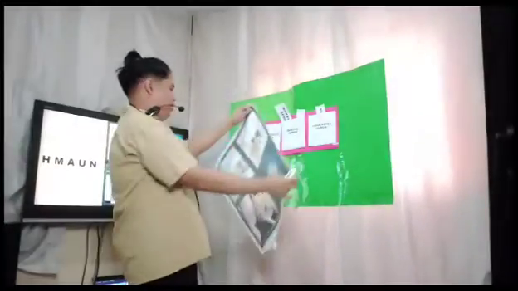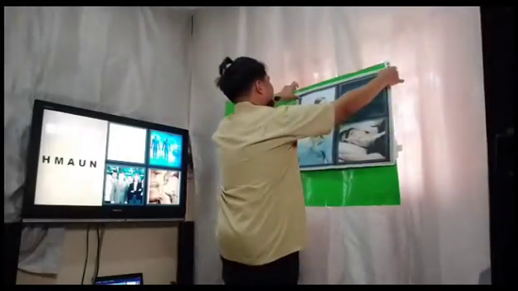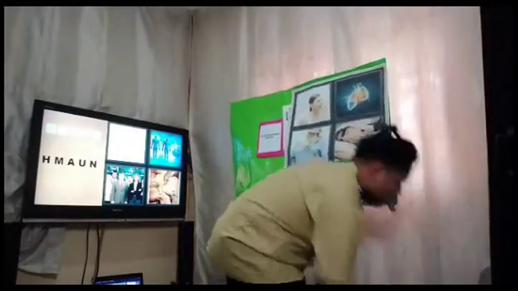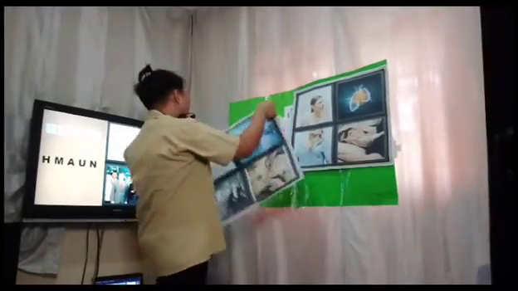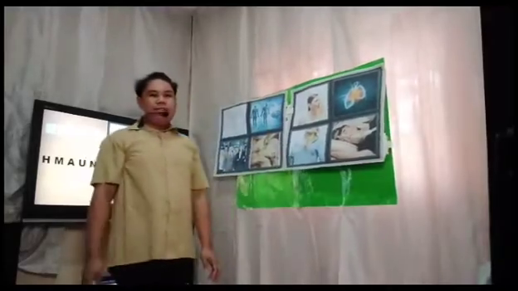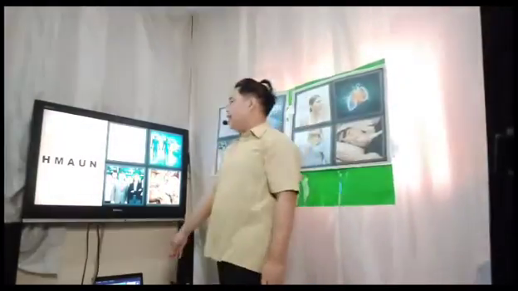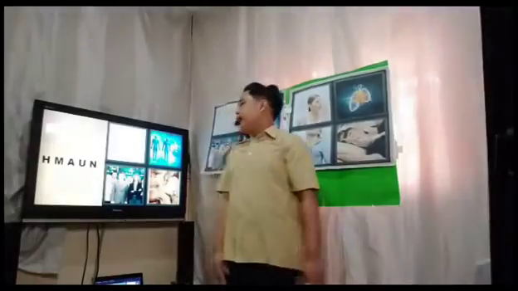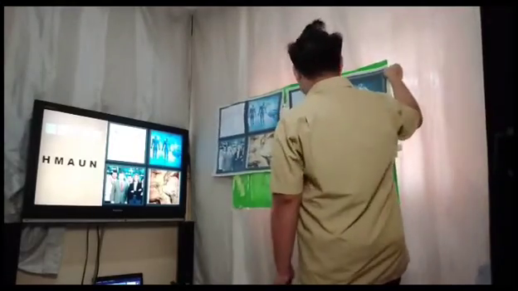It is called 4 Pics, 1 Word. I have here several pictures that depict our lesson for today. So, what is the first set of pictures? You have here letters H, M, A, U, N, and it is composed of 5 letters.